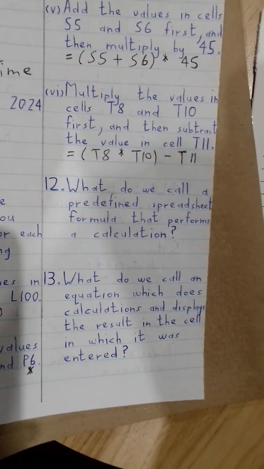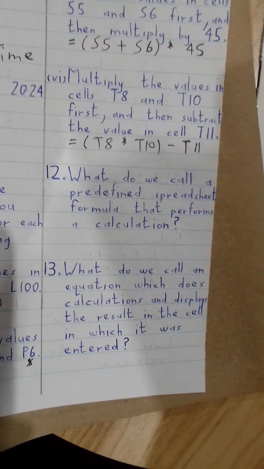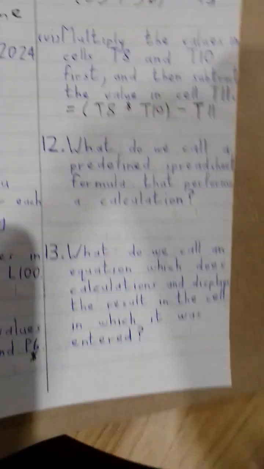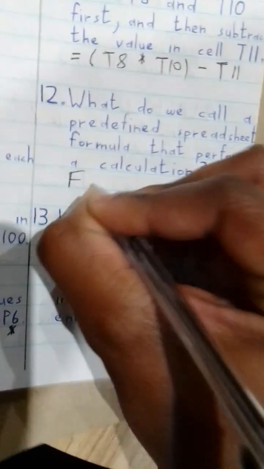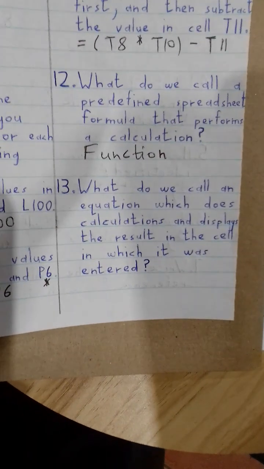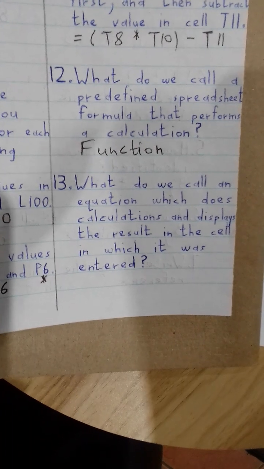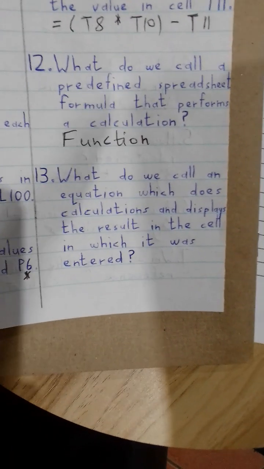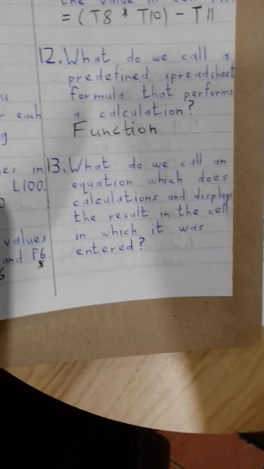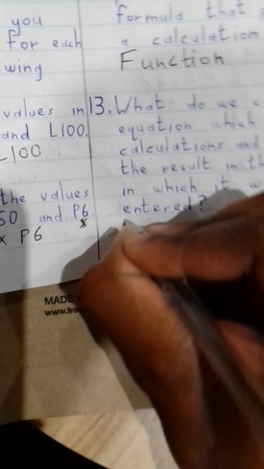Number 12 asks, what do we call a predefined spreadsheet formula that performs a calculation? So a predefined formula is called a function. Number 13 asks, what do we call an equation which does calculations and displays the result in the cell in which it was entered? That can either be a function, but since it's non-specific, it doesn't mention predefined, so it is formula.